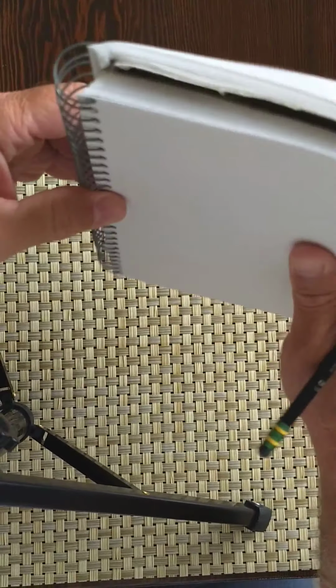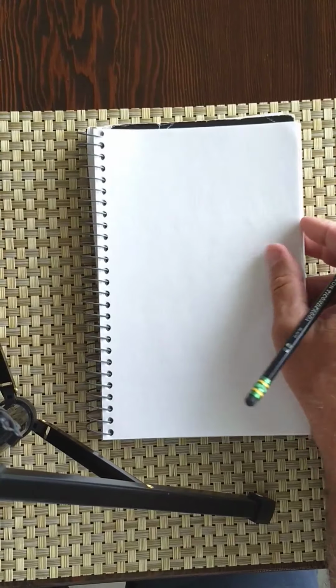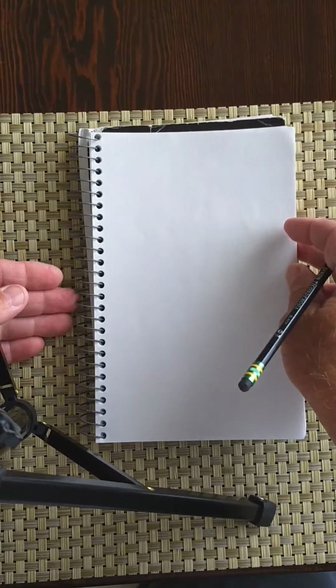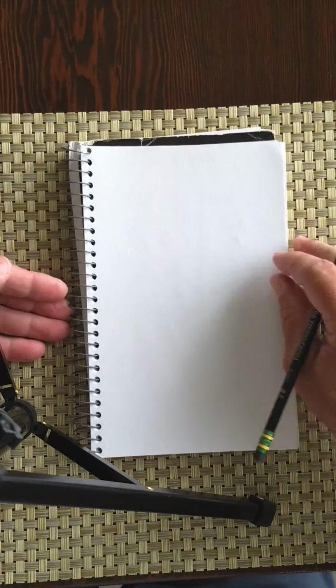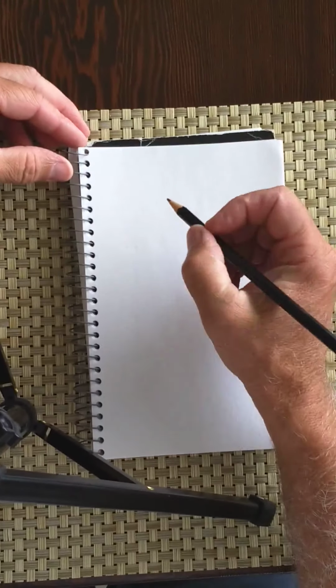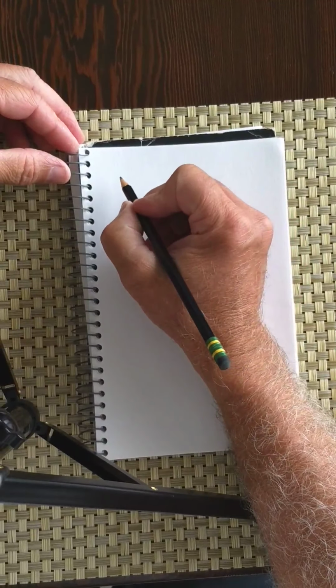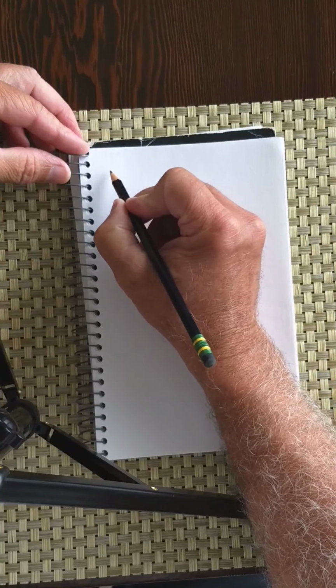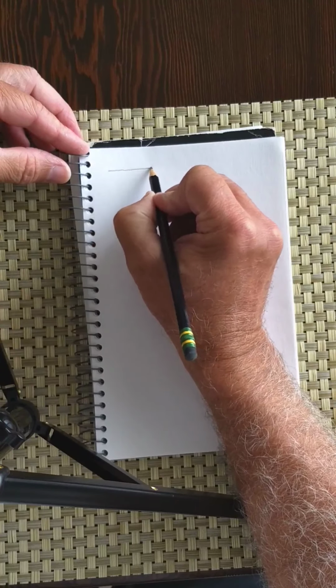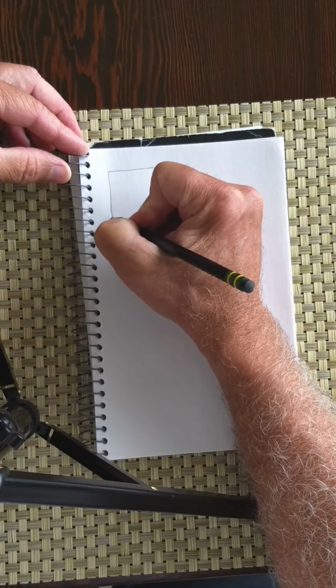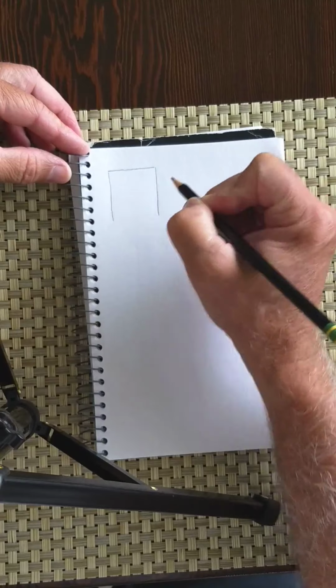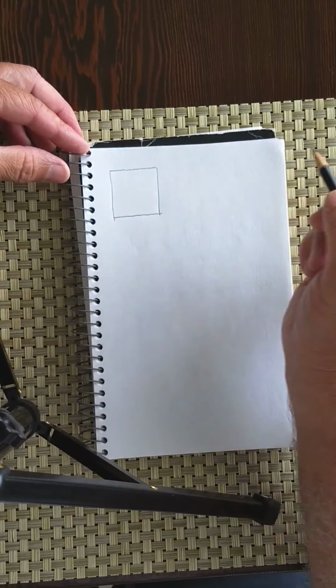I've got this little sketchbook. I've been using it for years. So I am going to continue using it, and all I'd like you to do, I hope the camera can see this and my hand doesn't block things, is draw out 20 to 25 little squares.